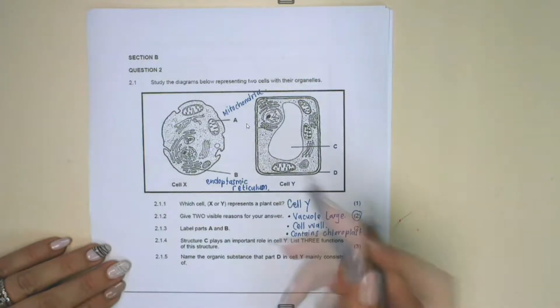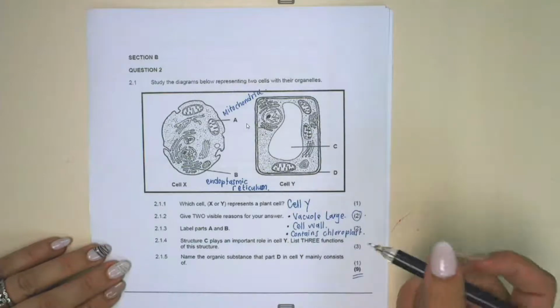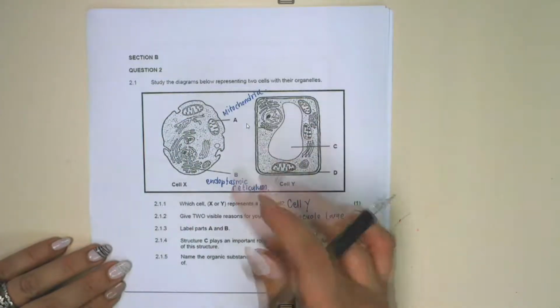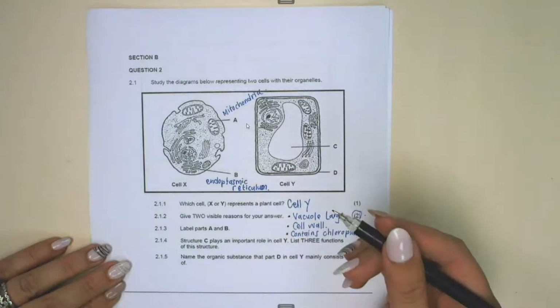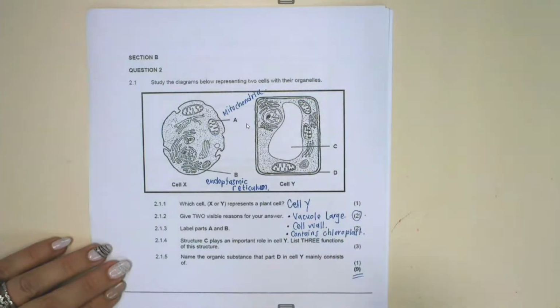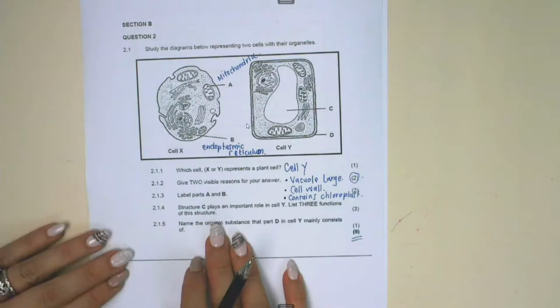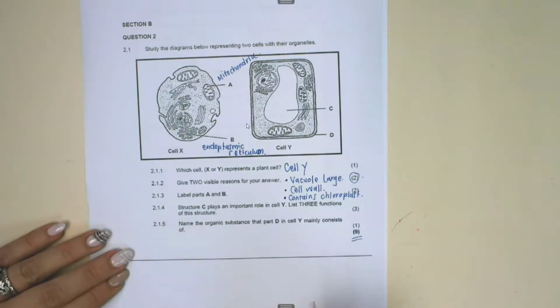Good. So then you have to label. Please make sure that you also know how to label a plant and an animal cell, because that can be asked of you.